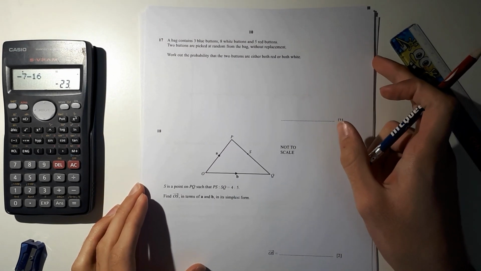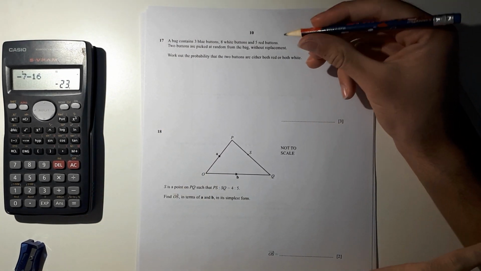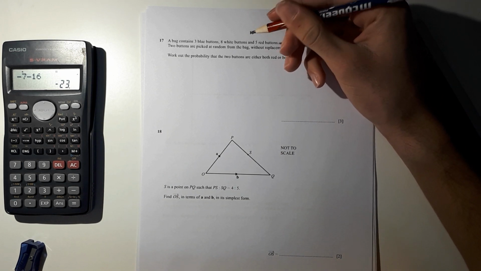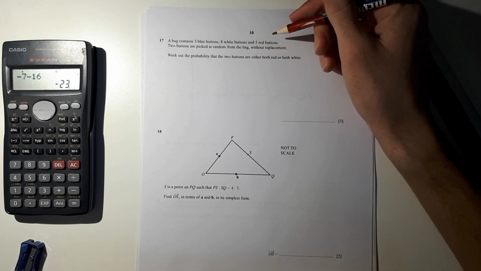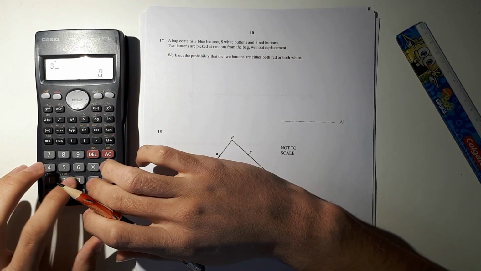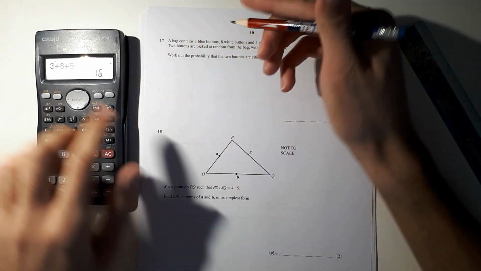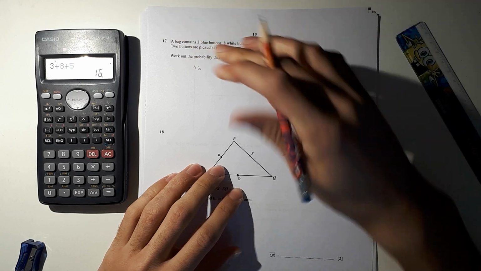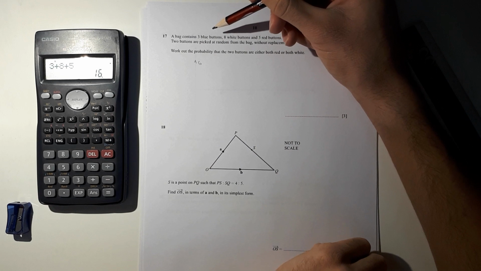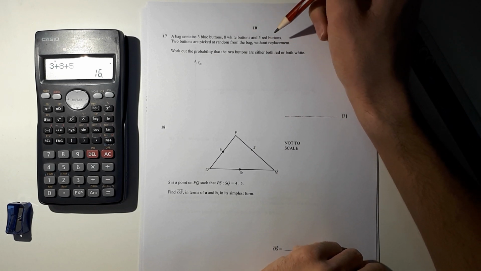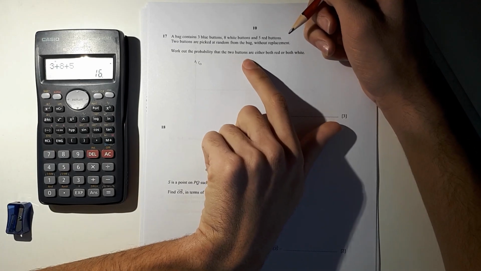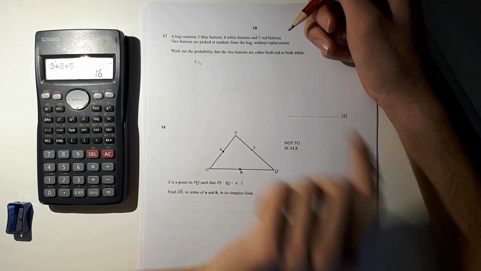Now here we have an exercise of probability, and we got that a bag contains 3 blue buttons, 8 white buttons, and 5 red buttons. So we have to calculate the total addition of these buttons, and we know that there are 16 buttons in the whole bag. So we know that 2 buttons are picked at random from the bag without replacement. Work out the probability that the 2 buttons are either both red or both white.